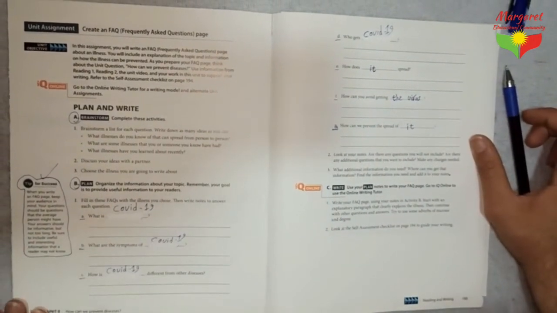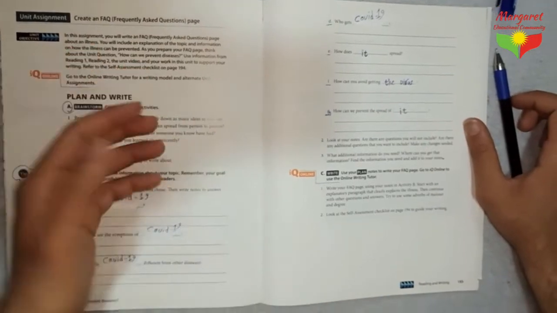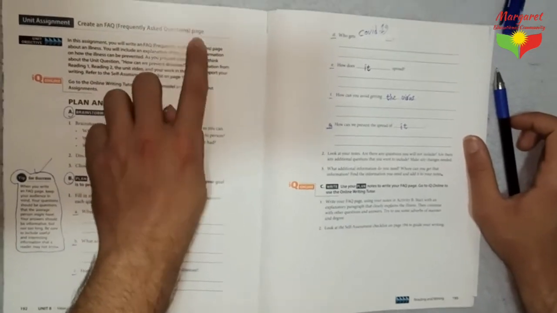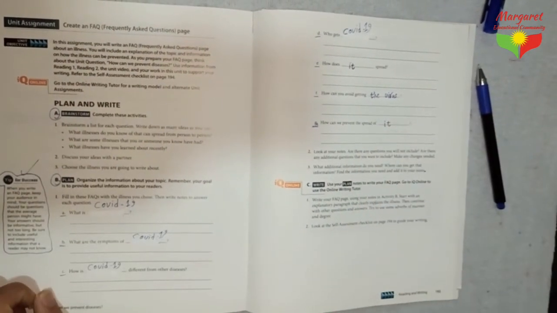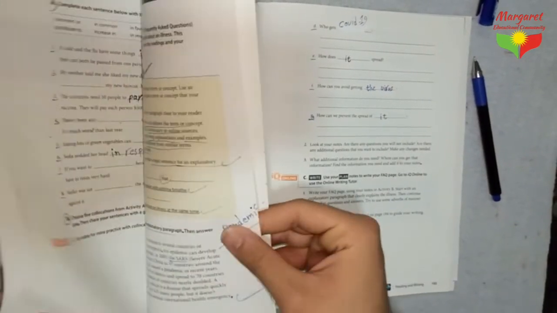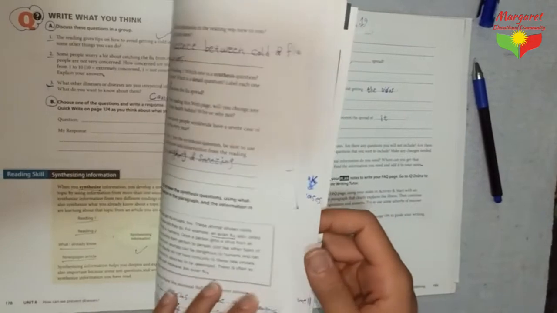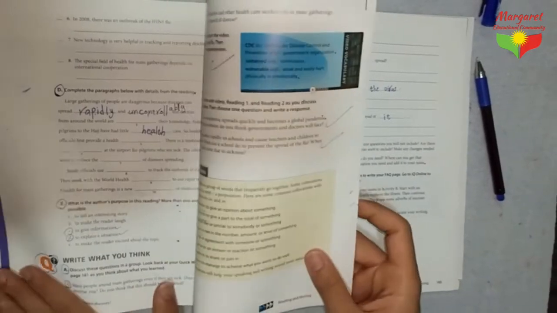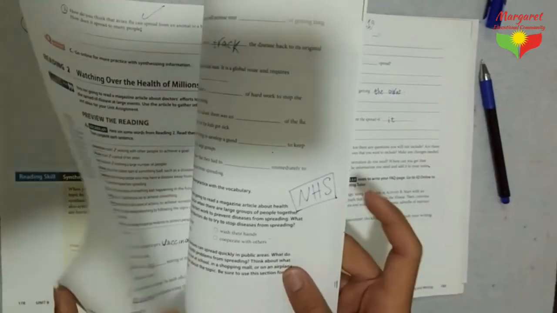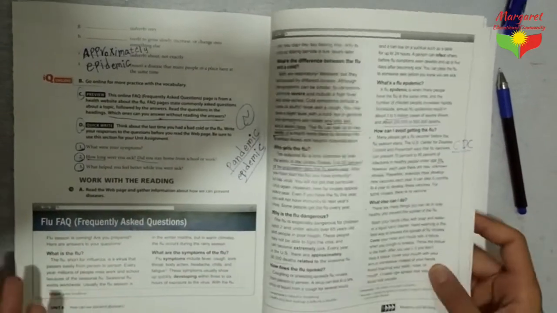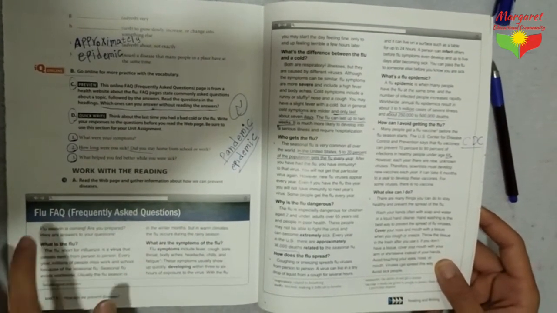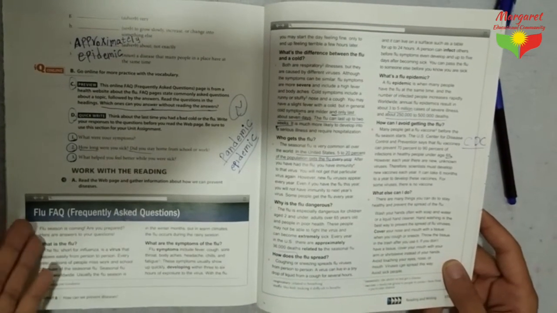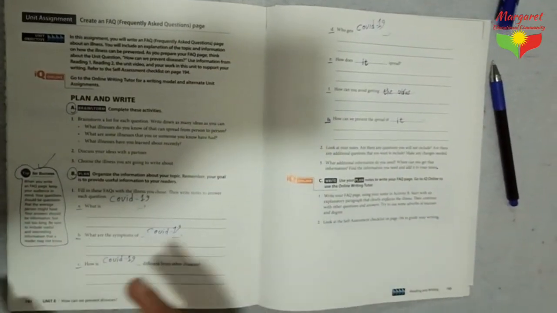The unit assignment is asking us to write a FAQ page, frequently asked questions. So we are going to write a page just like in the reading, the first reading we had, which was about the flu. This was all about the flu. It provided us with basic or elementary information about the flu. So this is asking you to do something similar to this.